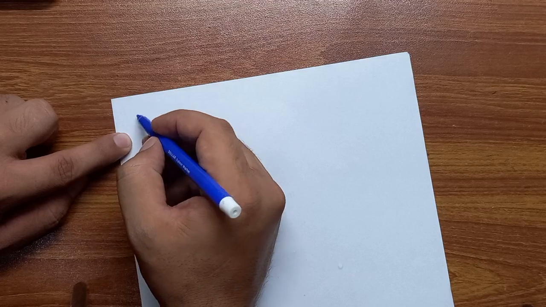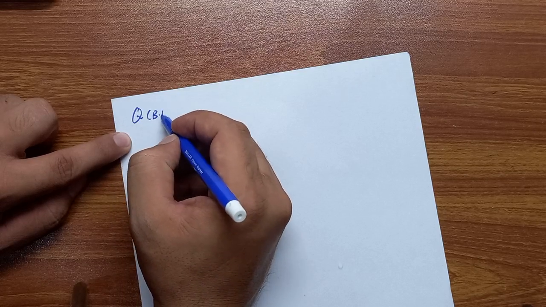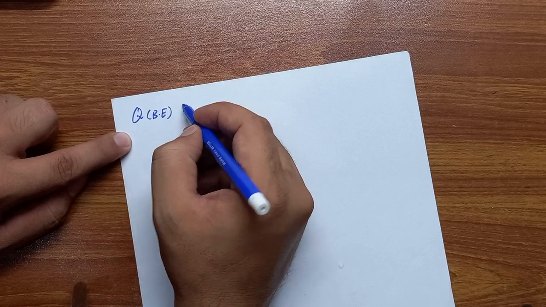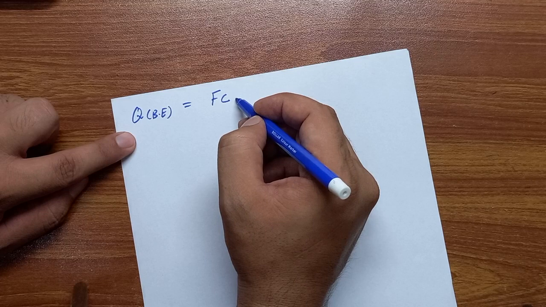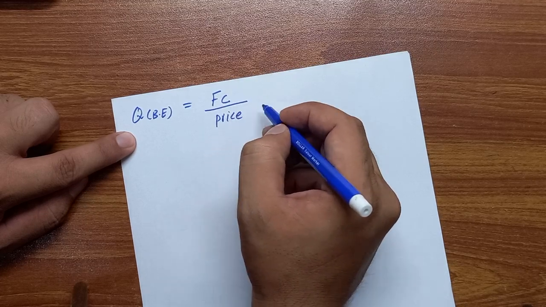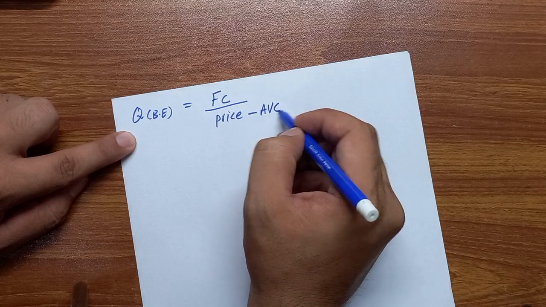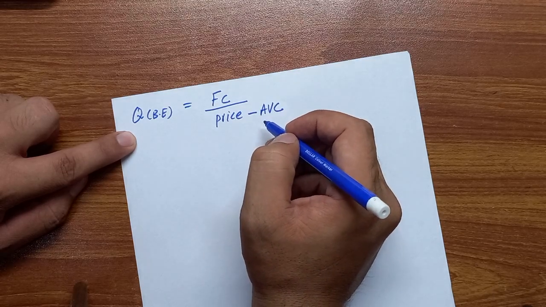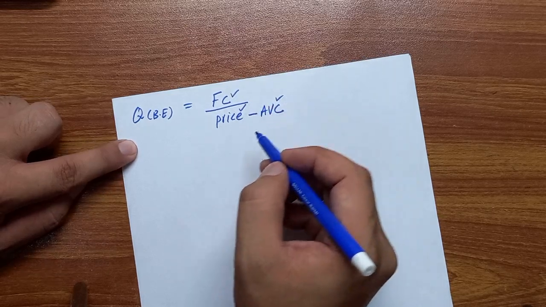The quantity at break-even is equal to fixed cost divided by price minus average variable cost.